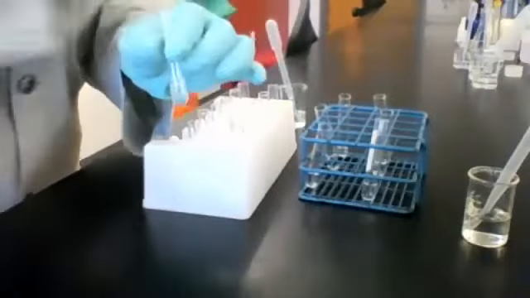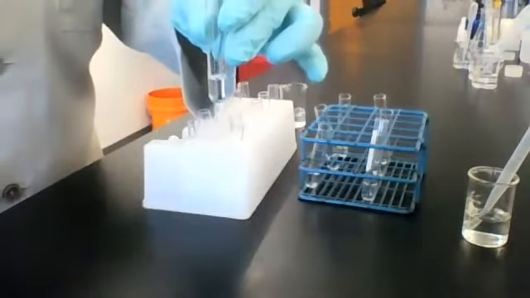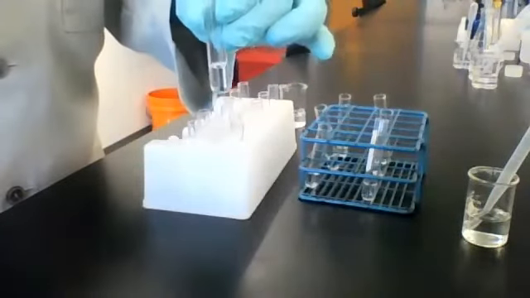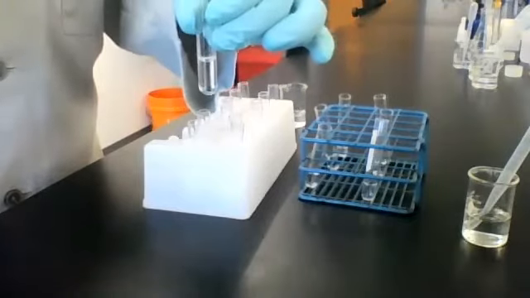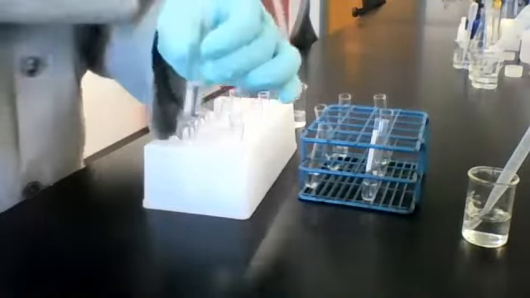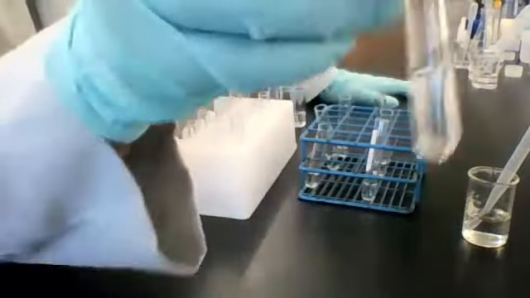Here's solution 4. Let's add some reagent B, see what happens. All right, here it is.